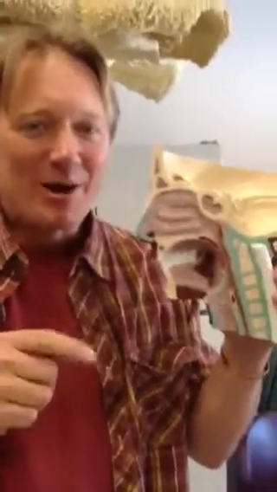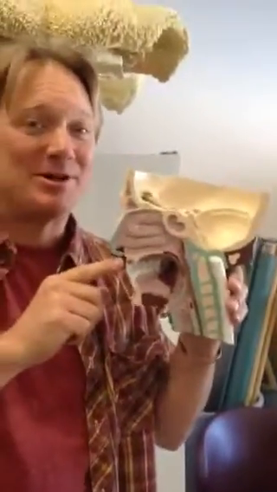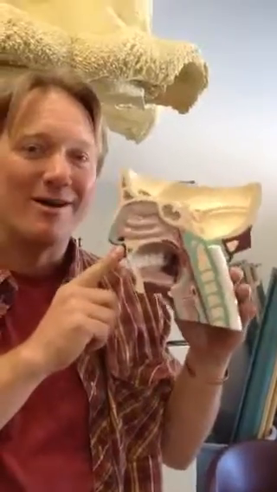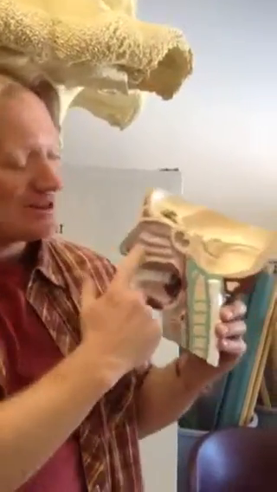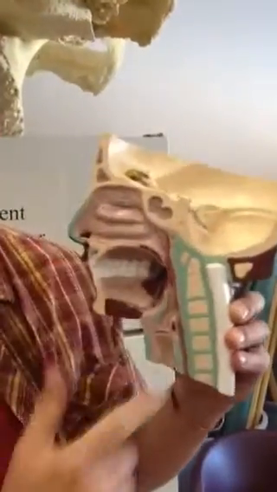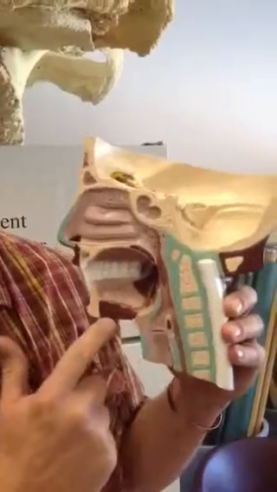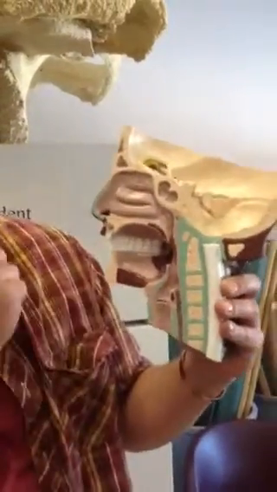So this is a quick review of the upper respiratory system using the model for 101 General Human Biology. So two major areas of the upper respiratory system are the nasal cavity up here, and this is the oral cavity down here. Major structures you need to remember, right?